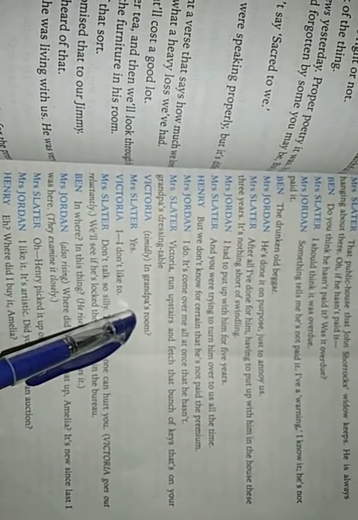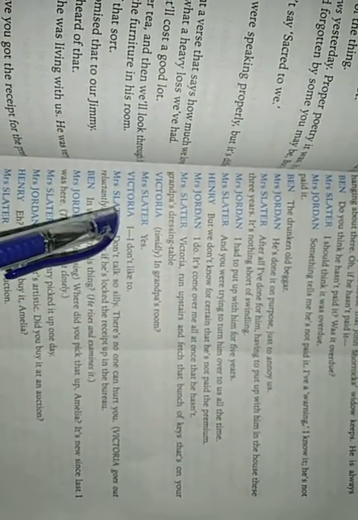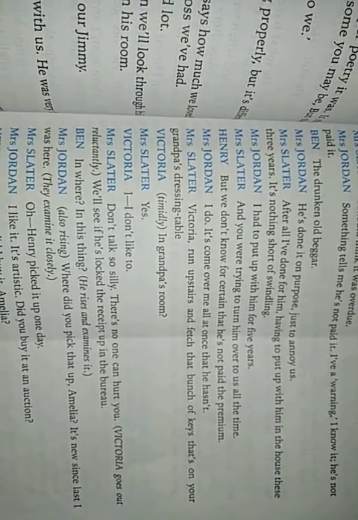Victoria: In grandpa's room? Mrs. Slater: Yes. Victoria was saying, yes, in our grandpa's room. Yes, mom. Then Mrs. Slater: Go to your grandpa's room. Victoria: I don't like to. She was saying, I don't like to go over there. Mrs. Slater: Don't talk so silly. There is no one who can hurt you. Go upstairs. She was saying this to her daughter Victoria.